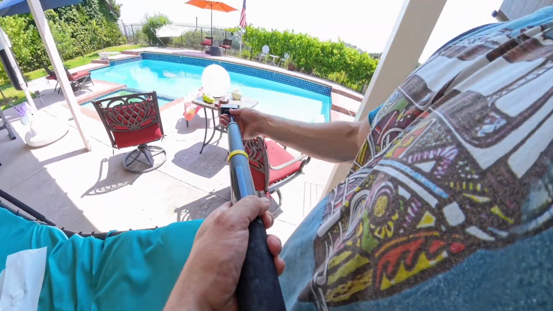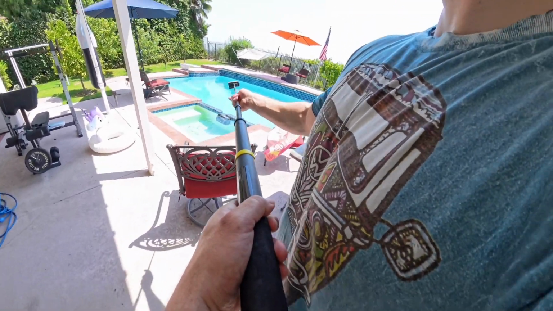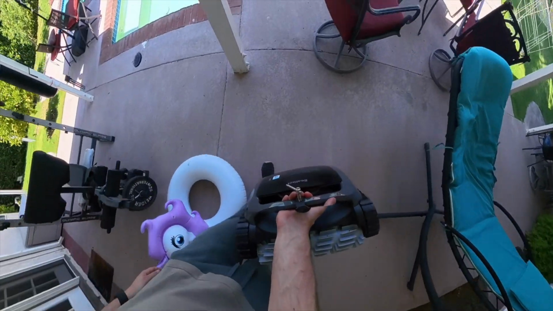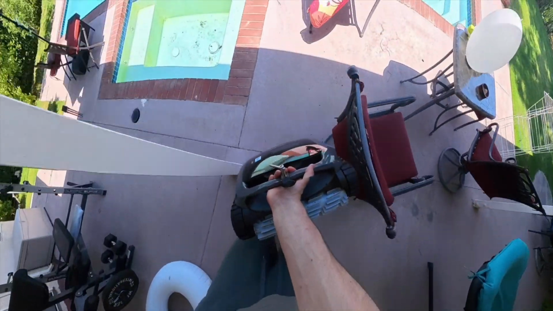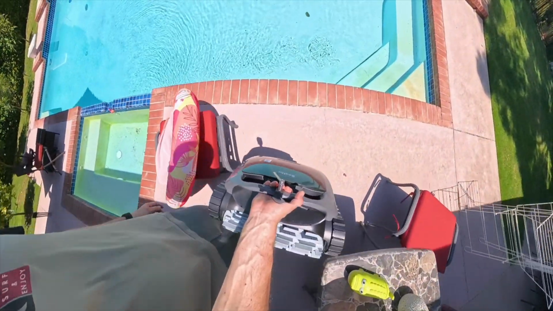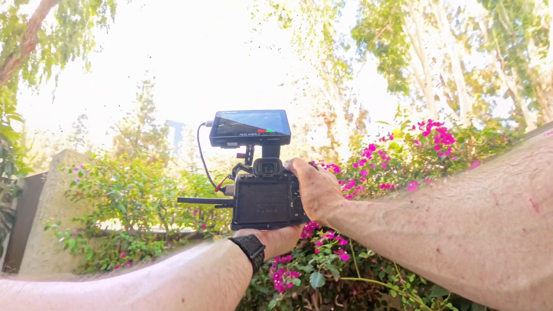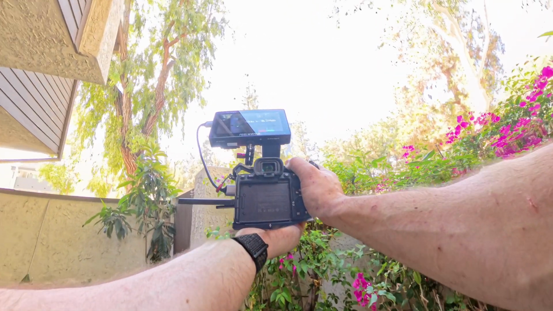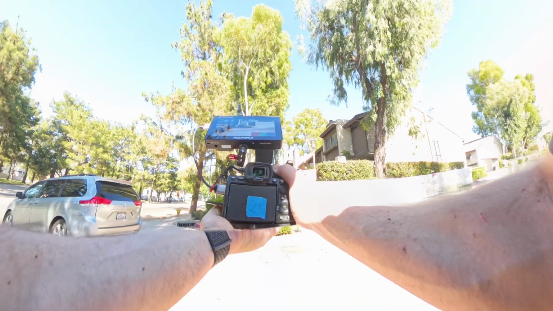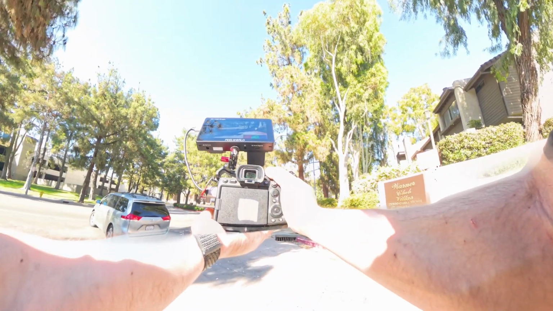Now, a really cool trick when filming FPV shots or first person view shots: mount a selfie stick, clamp it down onto the product that you're filming, for example, this robotic pool cleaner, and turn off the stabilization on your action camera, and look at the shot that you can get when you do this. Here's another example right here. It creates this great FPV shot as if the camera is directly attached to your body.